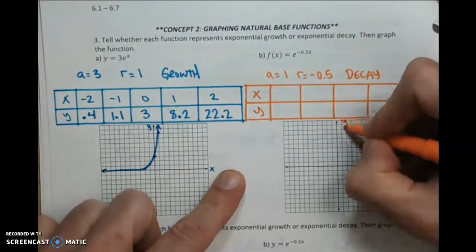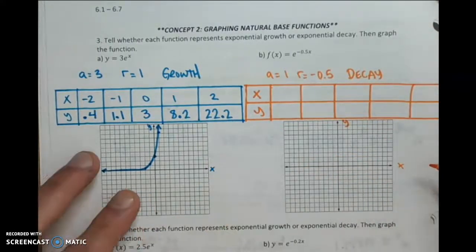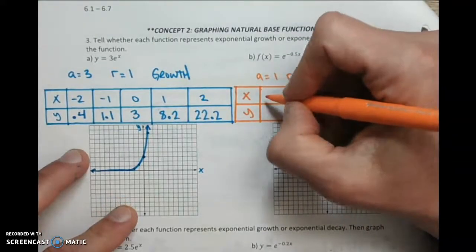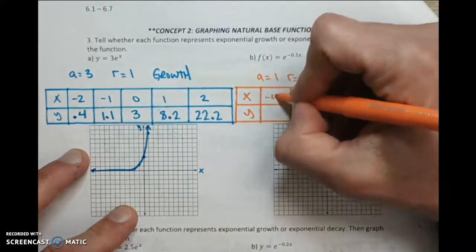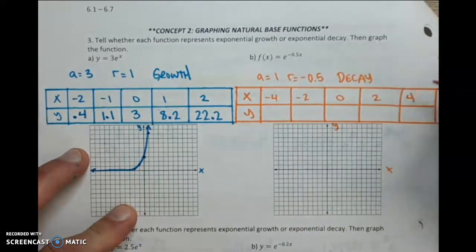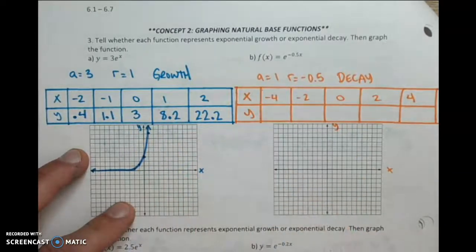All right, so here's my y-axis, my x-axis, right? And it's going to get close to my x-axis. Since I have r being a half, I'm actually going to go ahead and double those. So I'm going to make it -4, -2, 0, 2, and 4. Because it's going to be cut in half, then it's really going to kind of be the same.